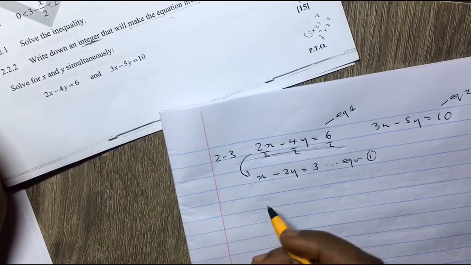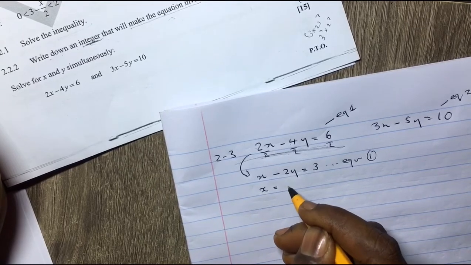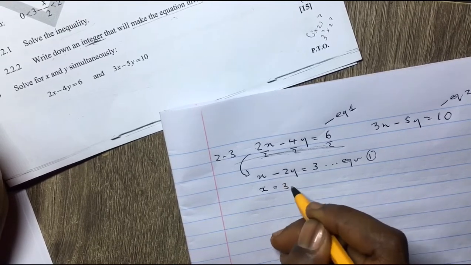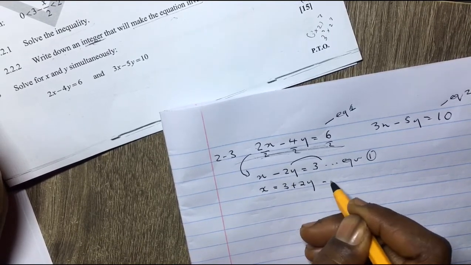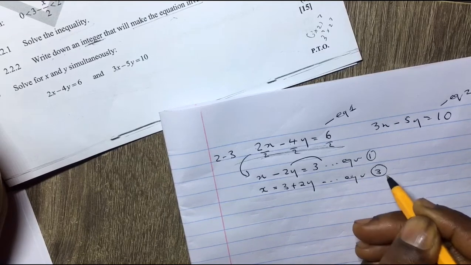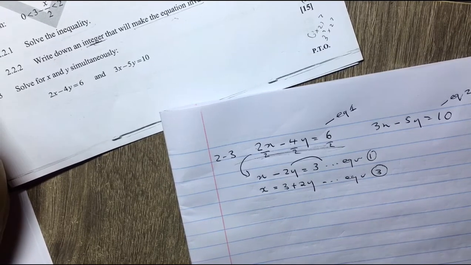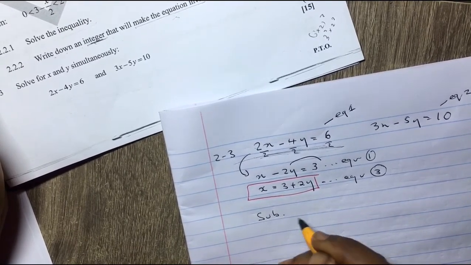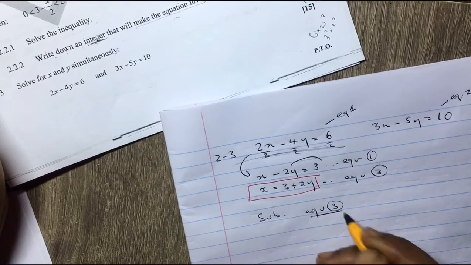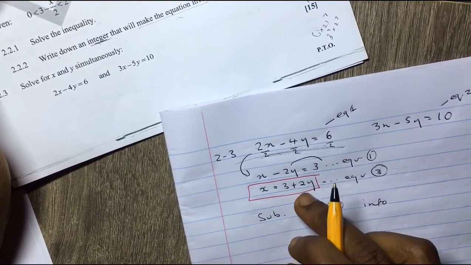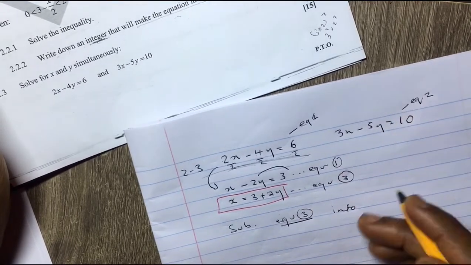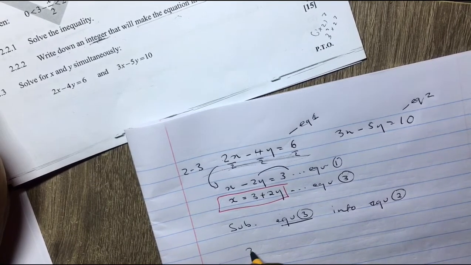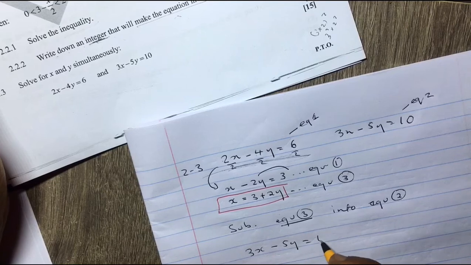So I'm going to take equation 1 and try to make x the subject of the formula, because it has coefficient 1, so it works easier. This one goes there, it becomes a positive. I can make this equation 3. So this is the manipulated equation. So I'm going to substitute equation 3, call it the new equation, into the other equation that you didn't use. So the other one is what? Equation 2. So equation 2 is something like this.